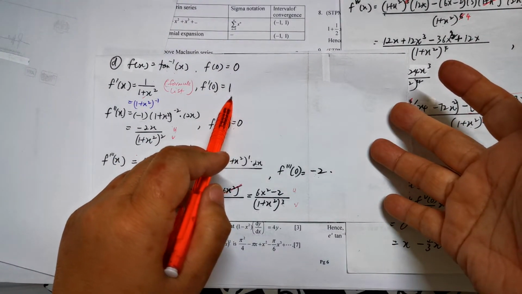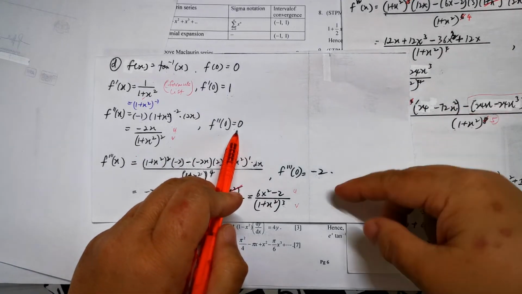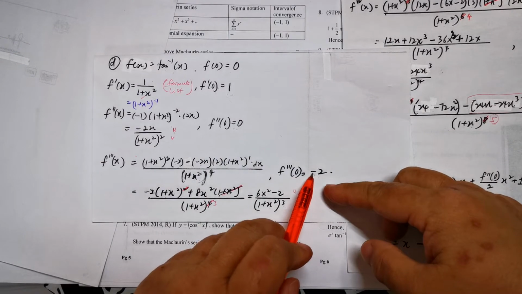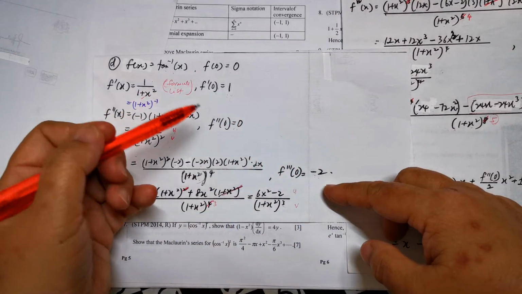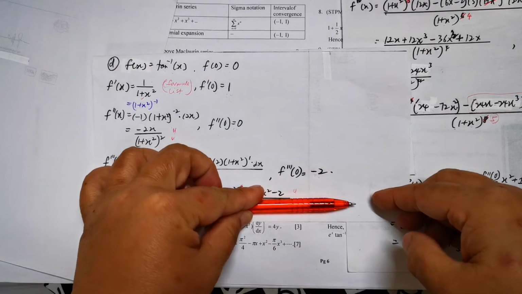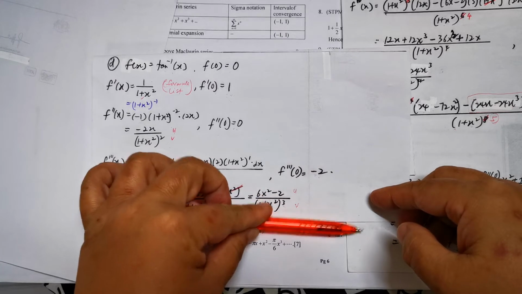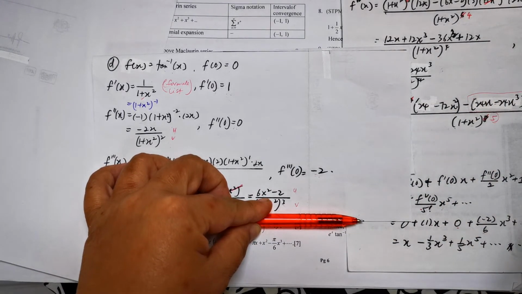Yeah, you get one non-zero term. This one is 0 again, so you don't have an answer. Then when you get here, yes, this is non-zero already. So you know that, because the question wants the first two non-zero terms, actually for this question you can stop here already in STPM 2018.